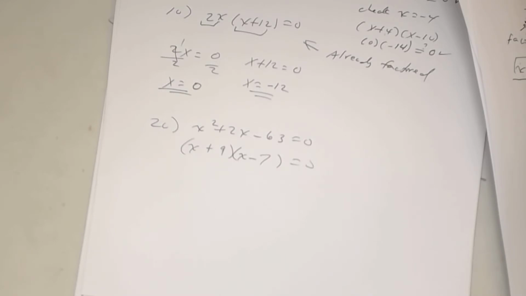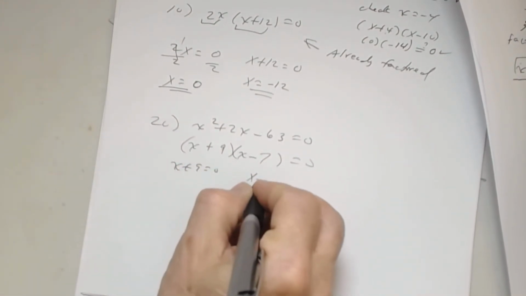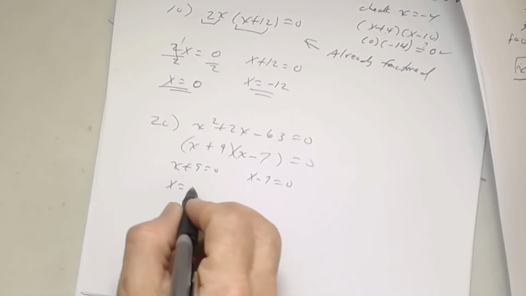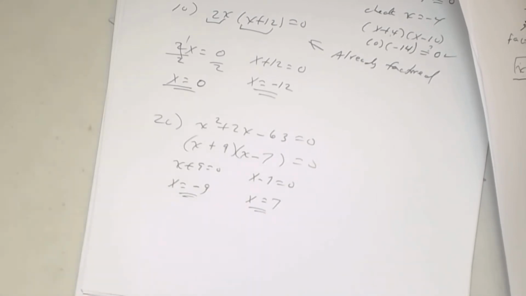Now, once it's factored, I can use what property? Zero factor property. What factors do I set equal to 0? X plus 9 equals 0, and then x minus 7 equals 0. So what's x here? Negative 9. What's x here? Positive 7. So there's your 2 solutions.